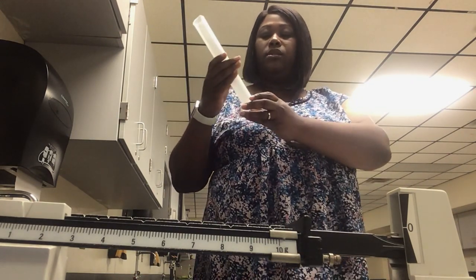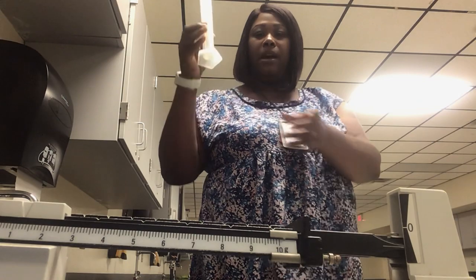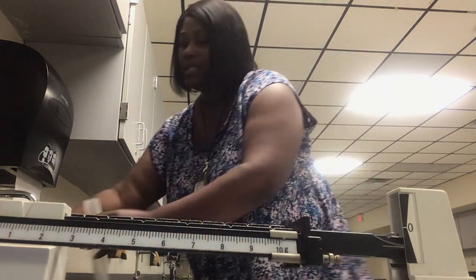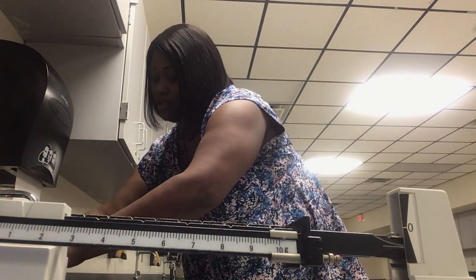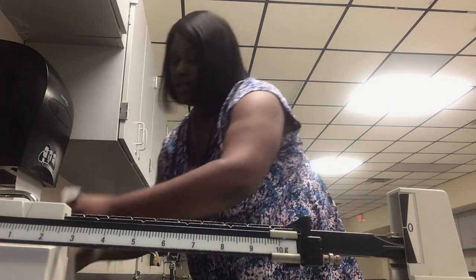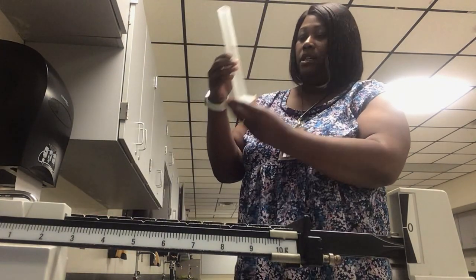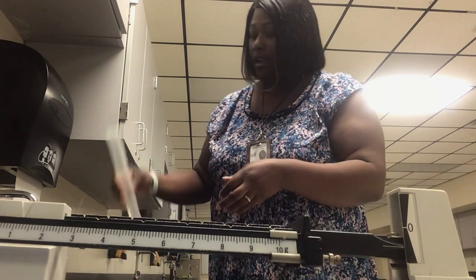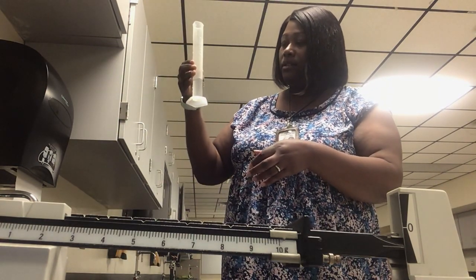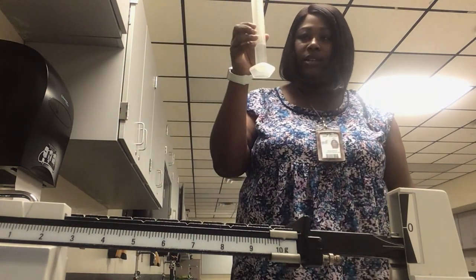So what we're going to do is, a good number is probably about 40. So I'm going to come to the sink here and I'm going to fill my graduated cylinder up to about 40. I have a little bit too much, so I pour that out. All right, I didn't do 40, but this is 30.